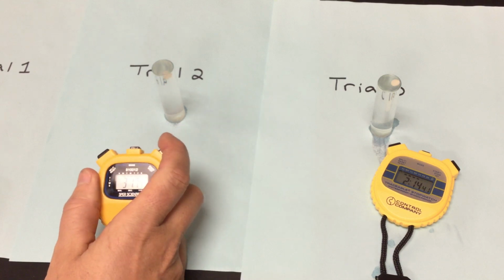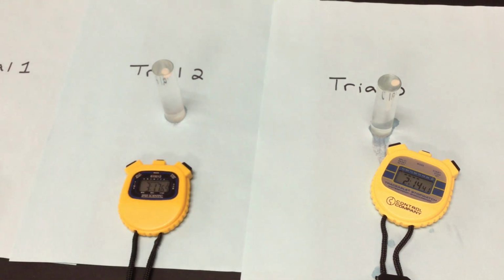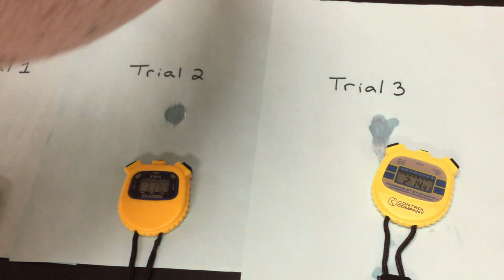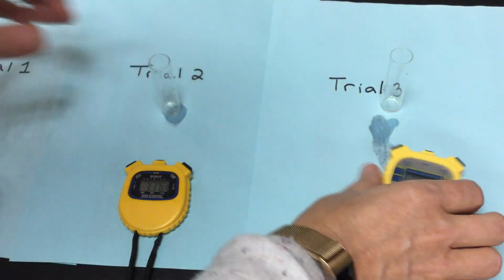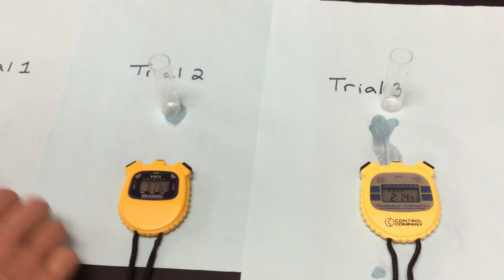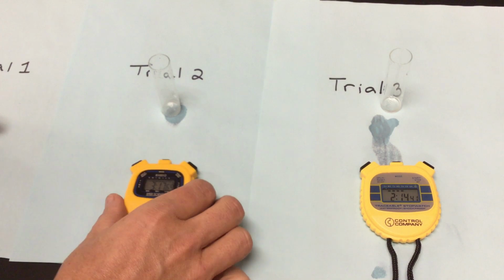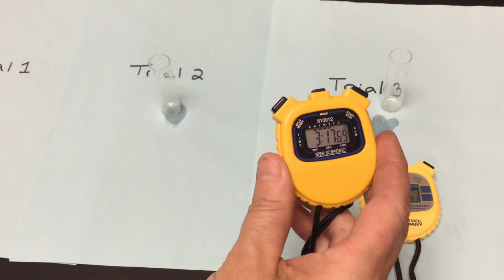and time. So now we're at 3 minutes and 17 seconds for trial number 2. So a little bit of a wide range there. That's why we want to average them. So I'm going to dump out my pH 5 solutions. Now I'm going to go to a pH of 7. I want to reset my timers. So once again, trial 1 was 1:51. Trial 2 was 3:17, and trial 3 was 2:14 for a pH of 5.